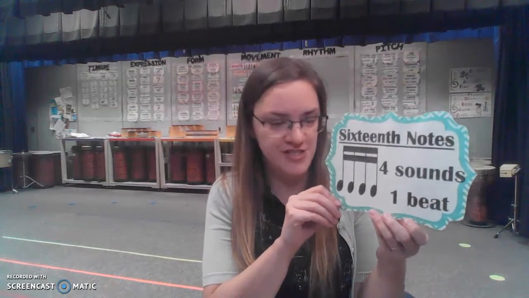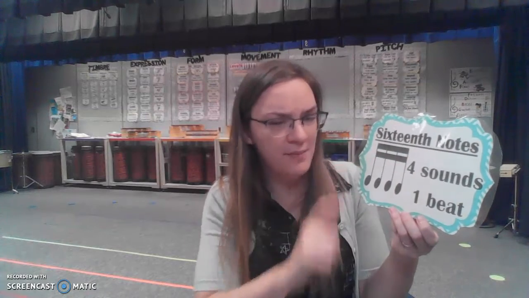Drawing a dotted half note isn't hard because first you draw a half note, which is an oval and then a line up, and then you draw a dot. A dotted half note is a half note with a dot next to it. That makes sense. Last rhythm we're going to go over today is 16th notes, which you may notice have four note heads because they have four sounds. And instead of having one bar at the top, like eighth notes have, they have two bars.